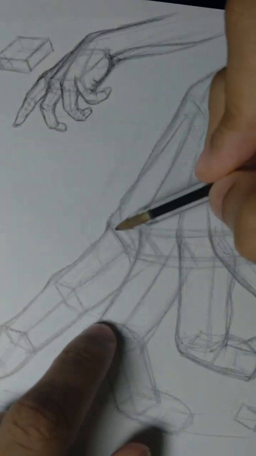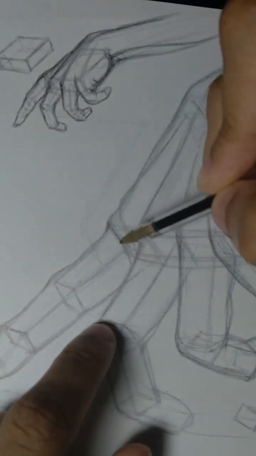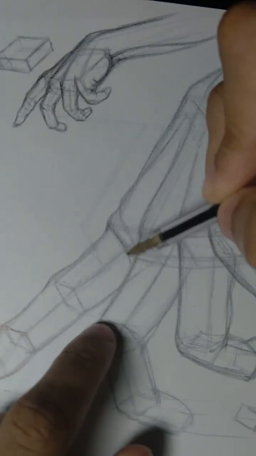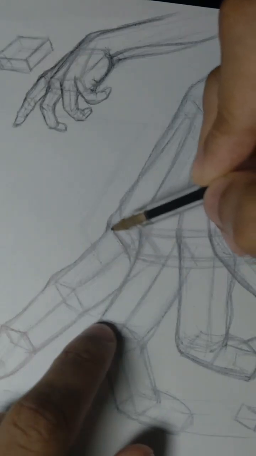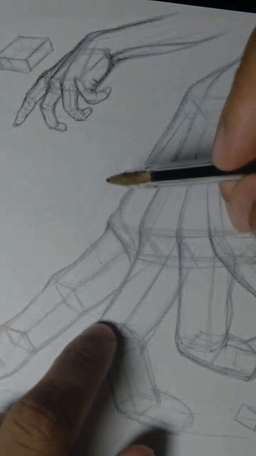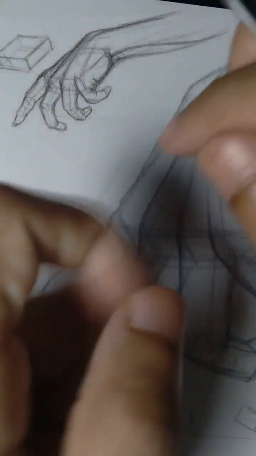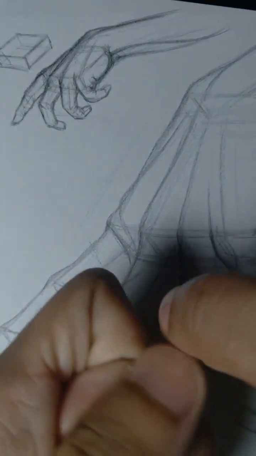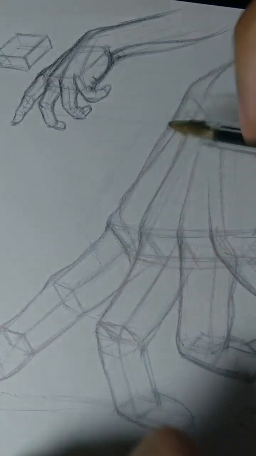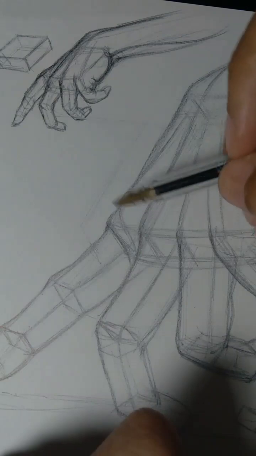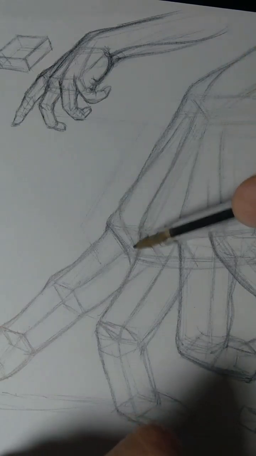So we have a pretty thick line here, because we have something like this, so we do something around this, and here we have a very soft line.